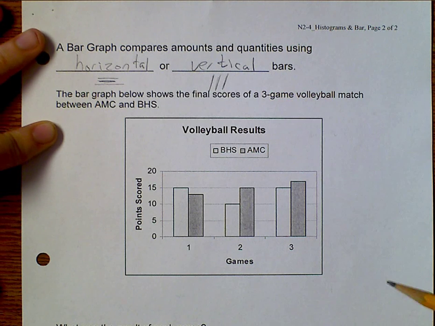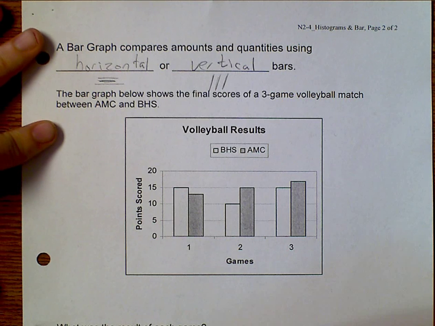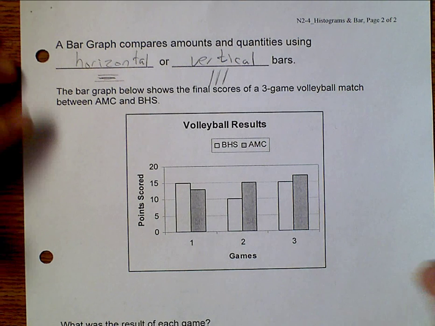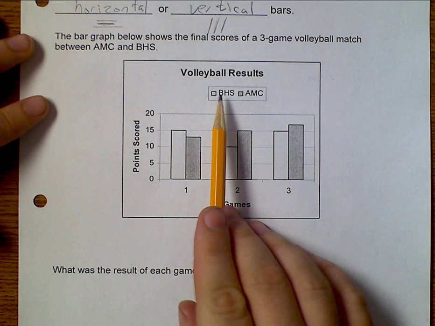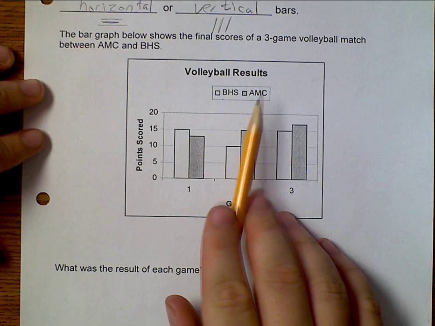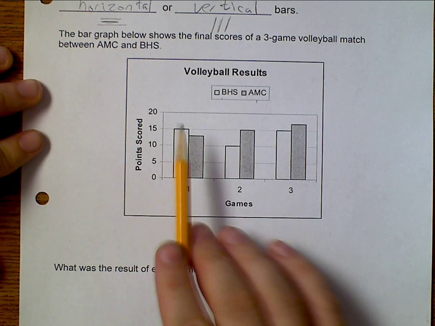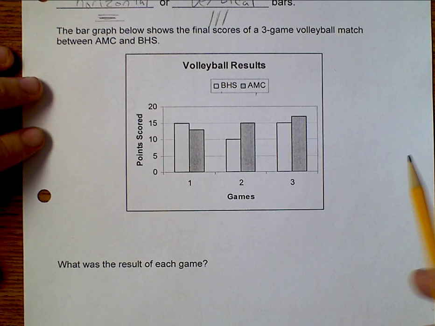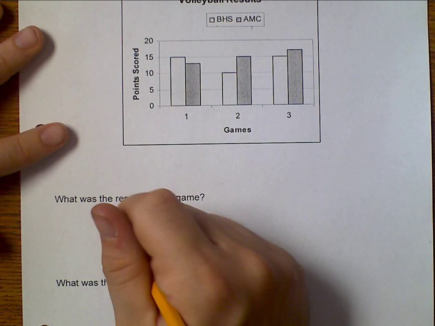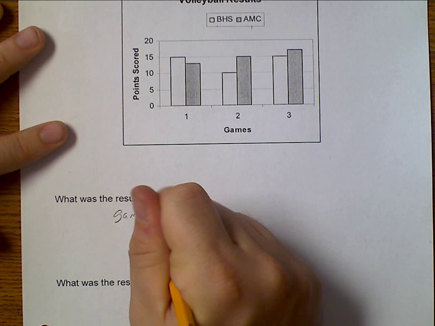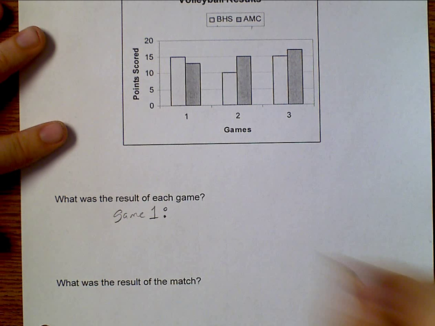go up and down. So this is vertical, and it's a thing on volleyball charts. They're talking about BHS as one team and AMC as another team. And this is how many points they scored each game. So as a result of game 1, BHS won because they scored more points.